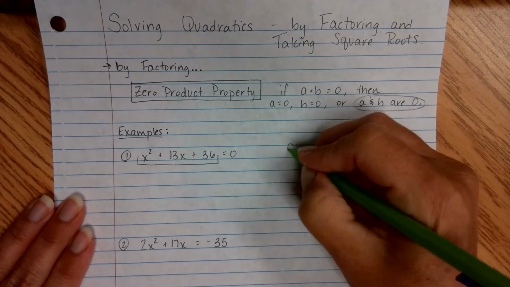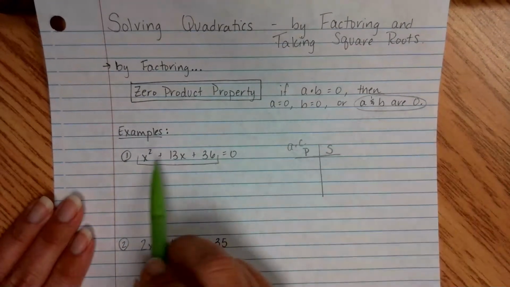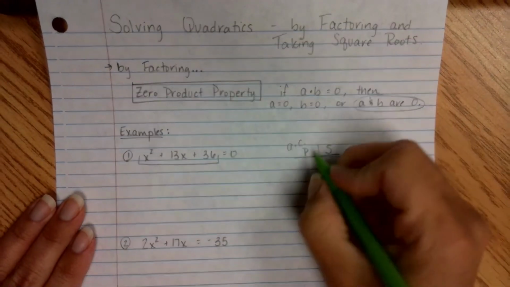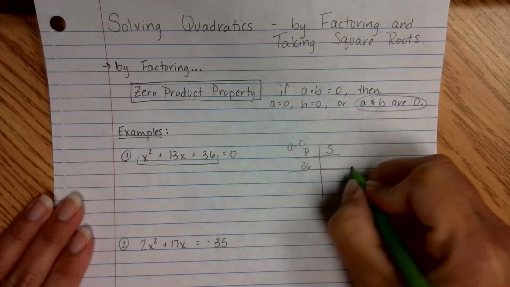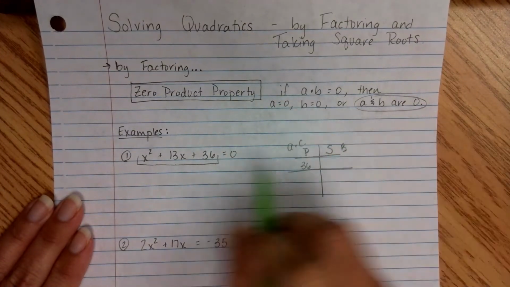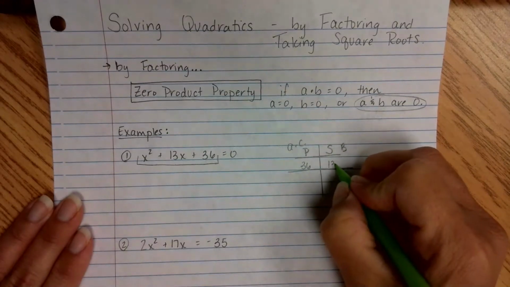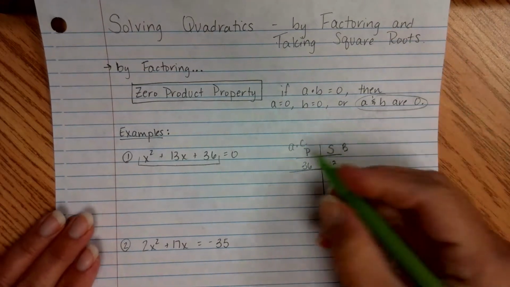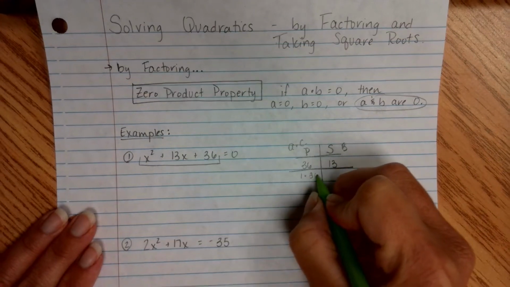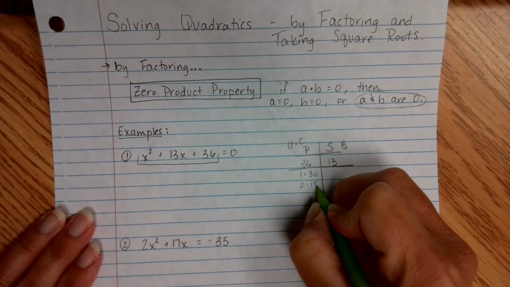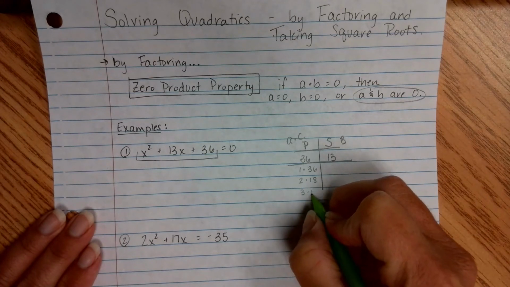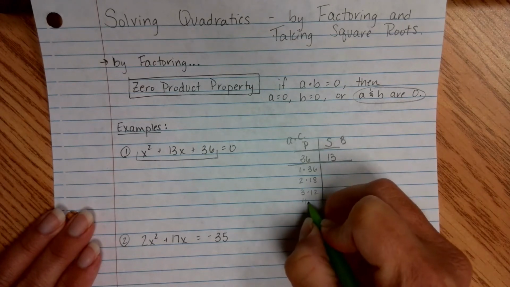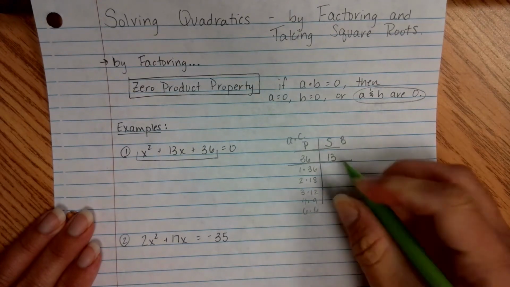So my product needs to be A times C. My A value is 1, my C value is 36. So that will be 36 for product. My sum will always be my B value, which is a positive 13. So I'm looking to multiply together to give me 36, add together to give me 13. I'm going to write them out. 1 times 36, 2 times 18, 3 times 12, 4 times 9, 6 times 6.